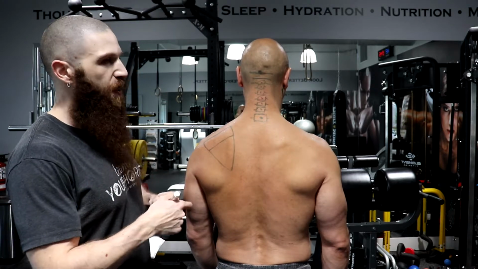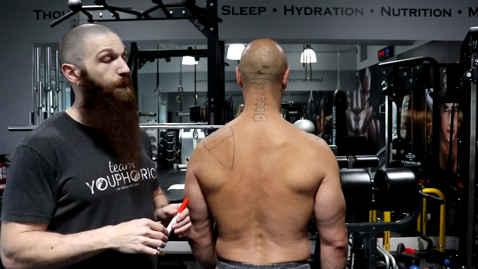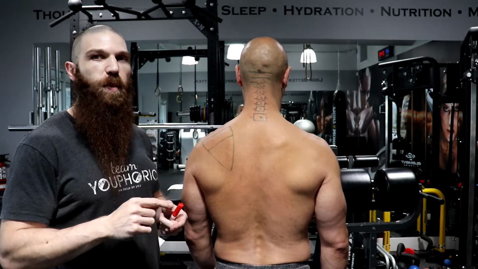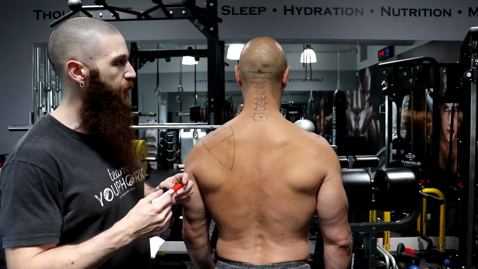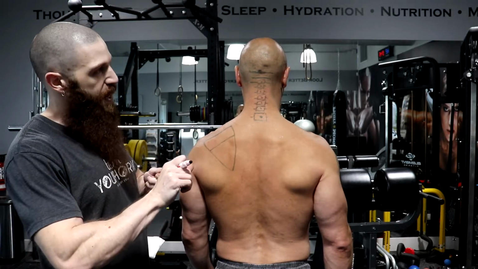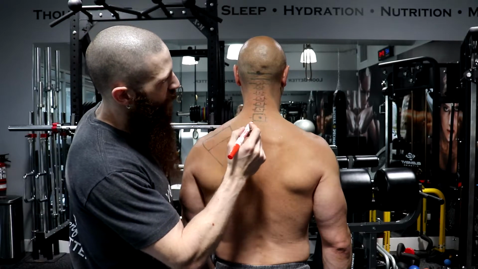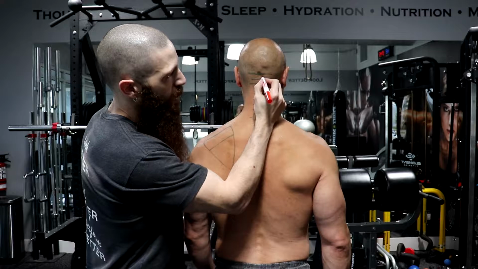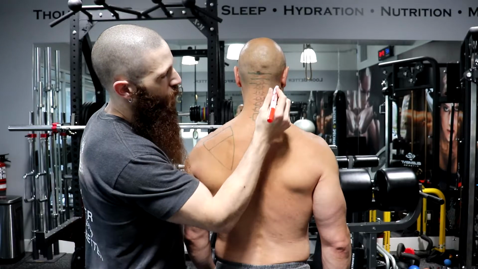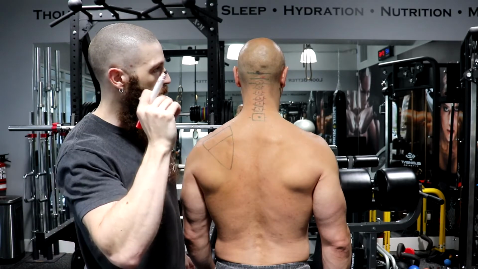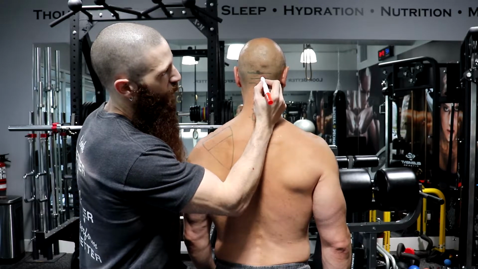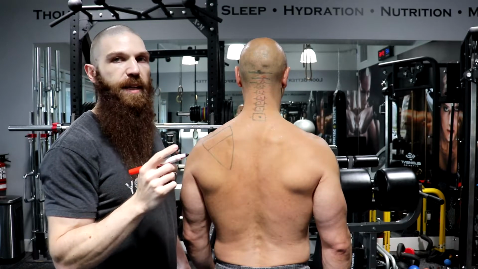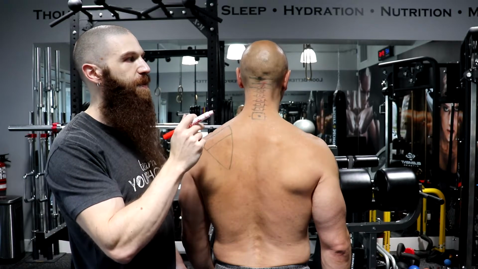With regard to the suboccipitals, we actually have 4 suboccipital muscles. We have the rectus capitis posterior minor and major, and then we have the obliquus capitis posterior superior and inferior. For the rectus capitis minor, that one is going to attach from the medial half of the inferior nuchal line, and it's going to go all the way down to the protrusion that originates at the C1. And this muscle right over here is predominantly going to be responsible for protraction of the head.